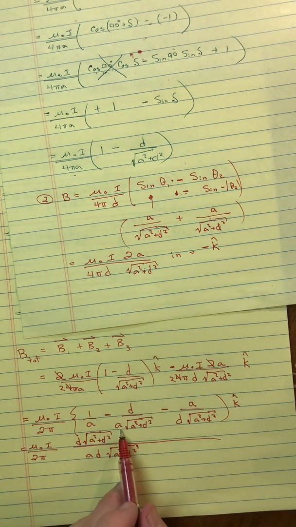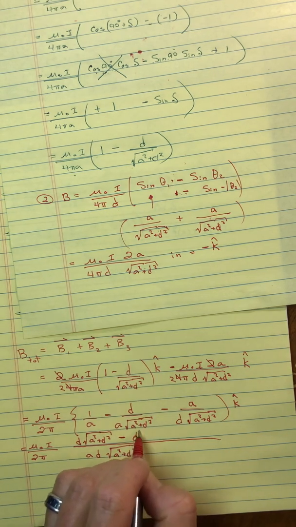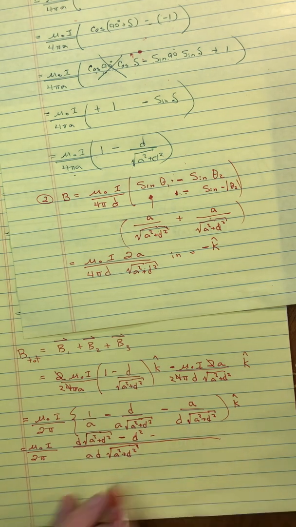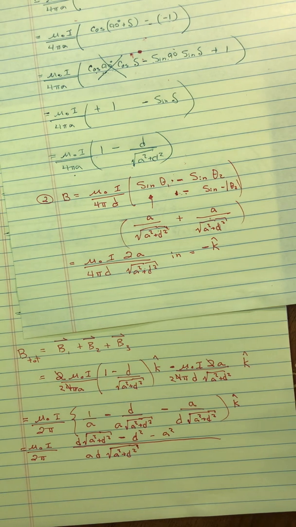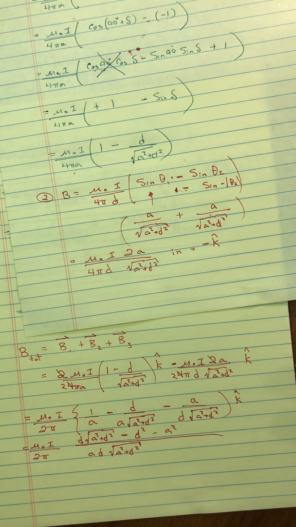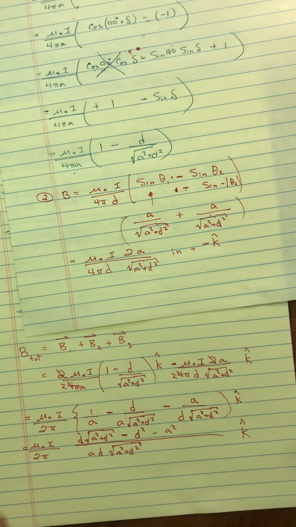Minus, and it looks like we already had an a and the square root, so we'd be multiplying by a d, so that'd be minus a d squared. This one already has everything but the a, so that would be an a squared. And that would be, I guess, the answer.